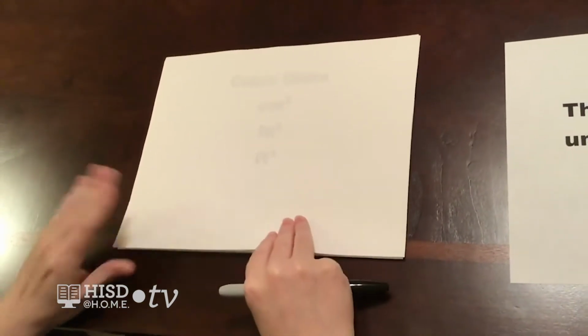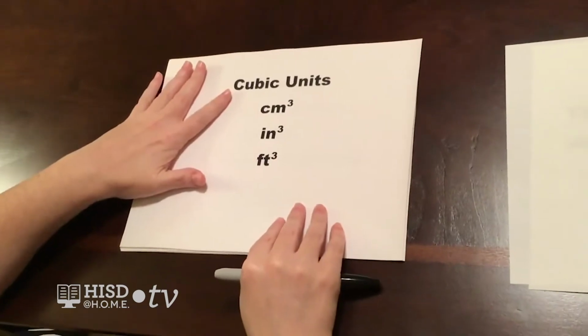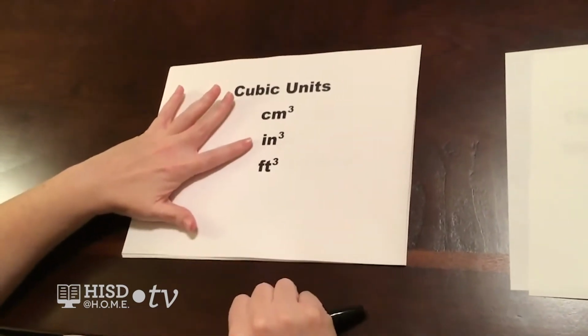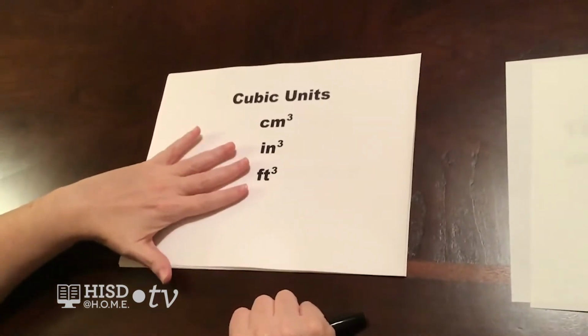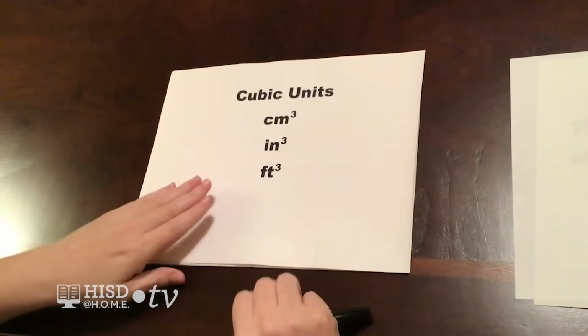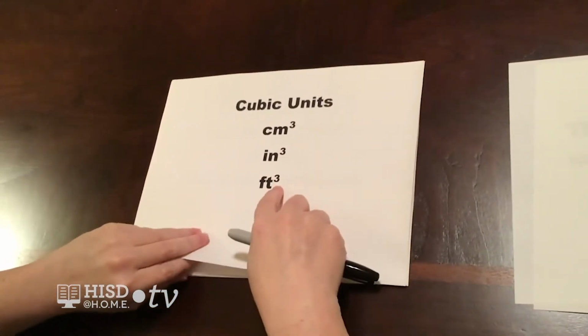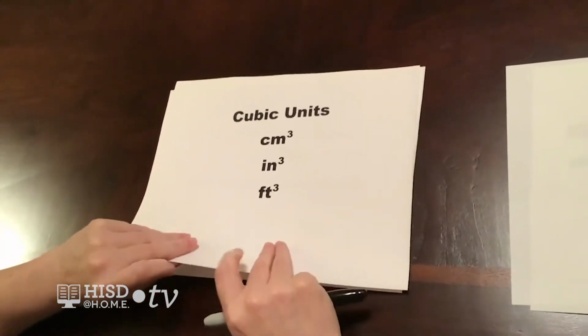Also, anytime that we are talking about volume, we're talking about cubic units. So sometimes you may see centimeters cubed, or inches cubed, or feet cubed. These are all of your dimensions. So all of our answers that we calculate today for volume will also have the exponent of 3, which means that we have cubic units.